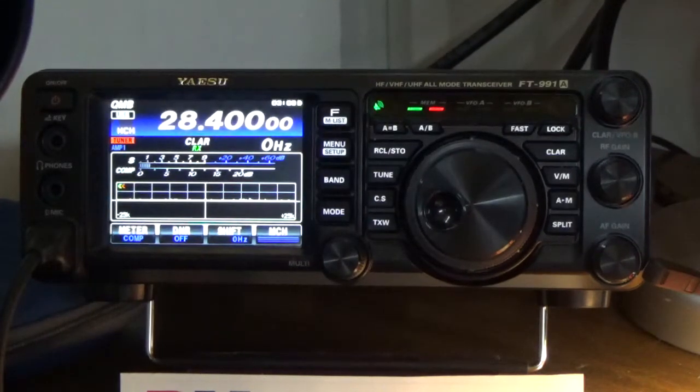So that can be a benefit. Instead of having to press the PTT every time you want to make a CQ call or anything like that, you just speak into the microphone and the radio automatically transmits. So what I'd like to do today is show you how we actually turn the VOX feature on.